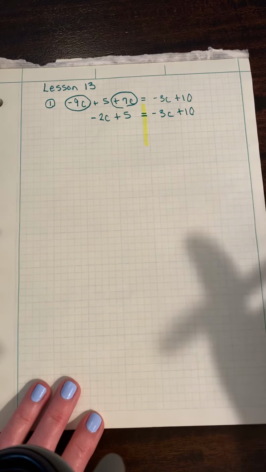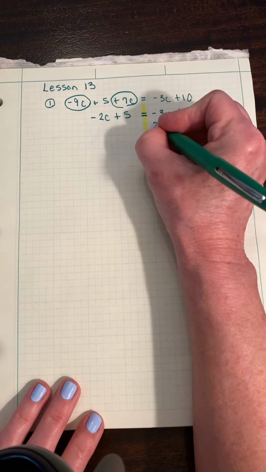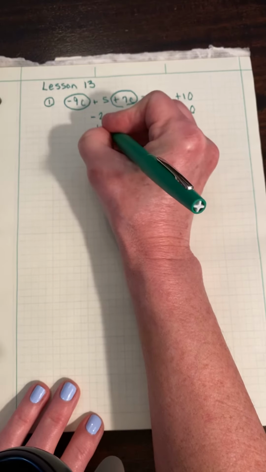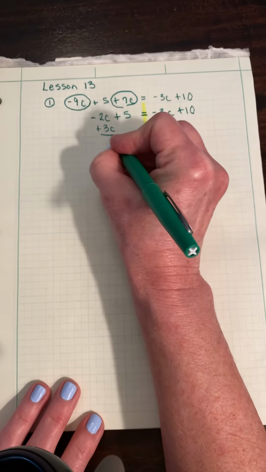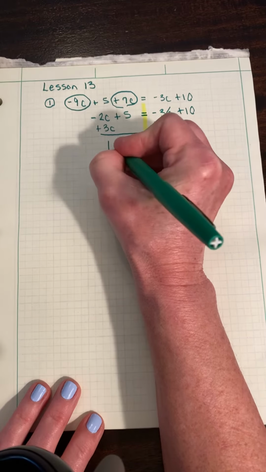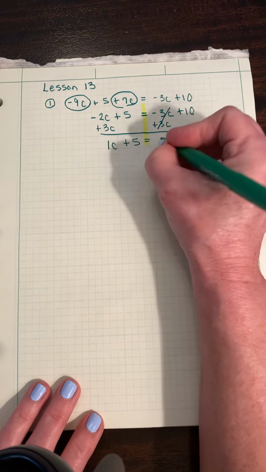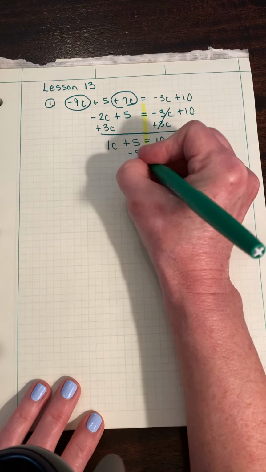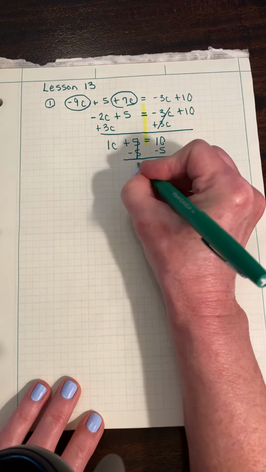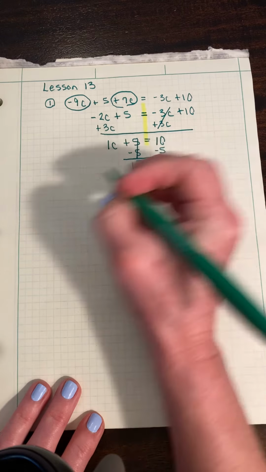Now we're ready to do some algebra. So we want to combine like terms on opposite sides, so we have to do the opposite. So I'm going to add 3c here, so that will cancel, and add it here because those are like terms. That cancels. Negative 2 and positive 3 give me 1c. Or you can just write c. 1c is the same as just c. Subtract 5. And I have 1c. I'm just going to write c. And our answer is 5.